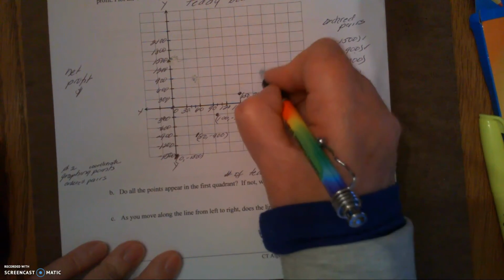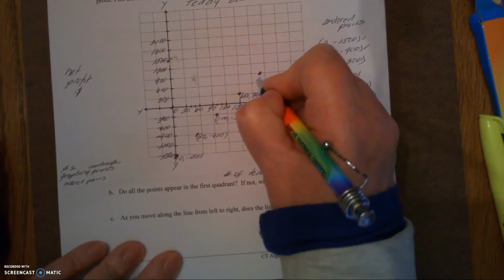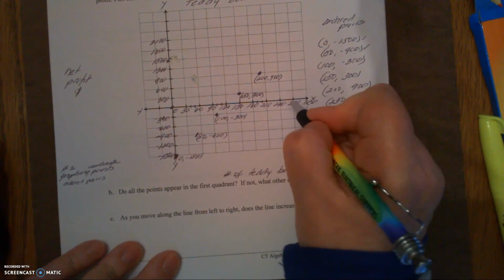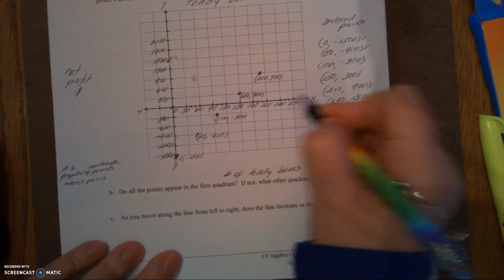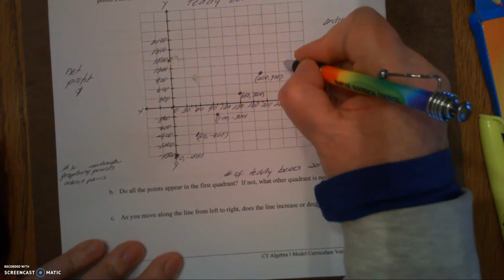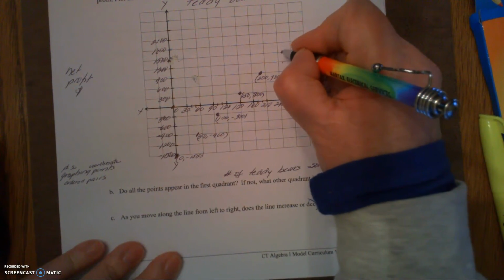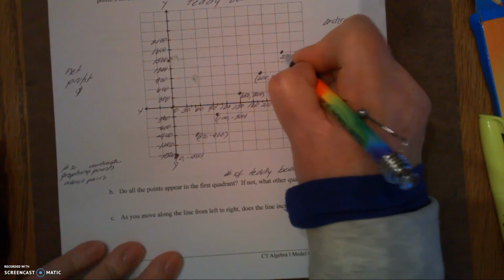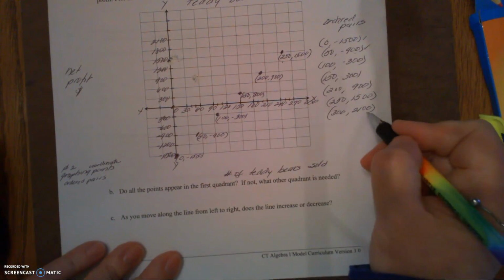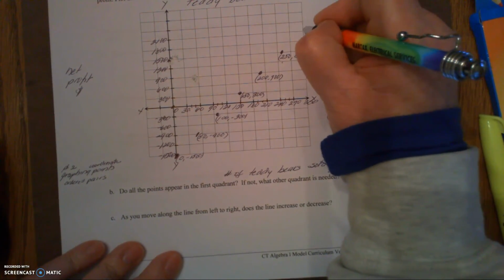And then we're going to go up to 900. So 200, 900. And then we're going to go to 250. Again, we make the 2 little dashes. 250 goes to 1500, right about there. So that's 250, 1500. And then we have 300 goes to 2100.